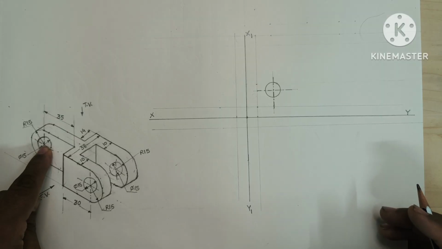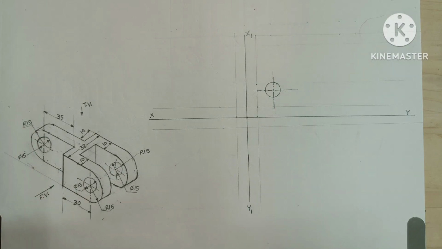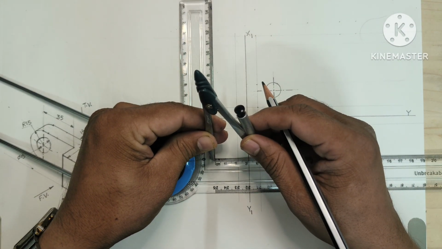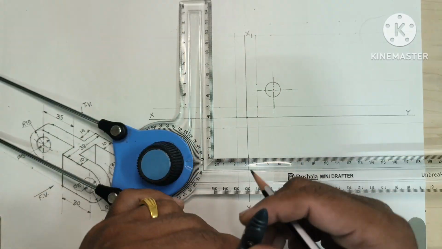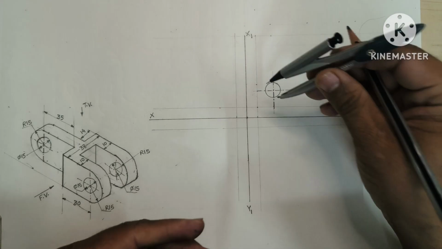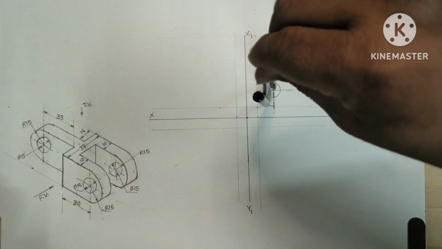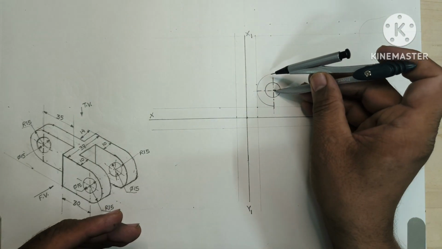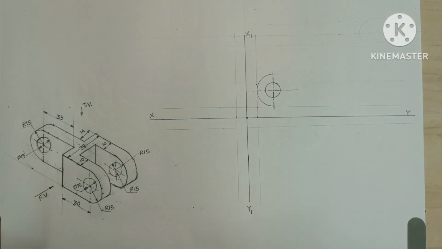Then from this center point, the radius is how much? It is 15. Hence we will take the distance R equal to 15. That is the radius, and we will complete the semicircle. I will take the distance 15 here, and then I will mark the semicircle. This one is the semicircle having a radius 15 in the compass. Okay.